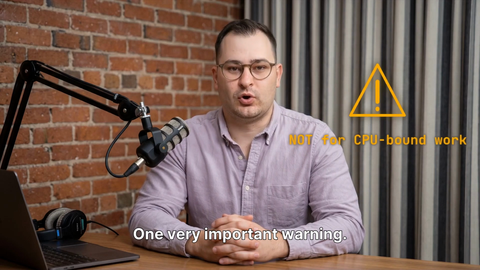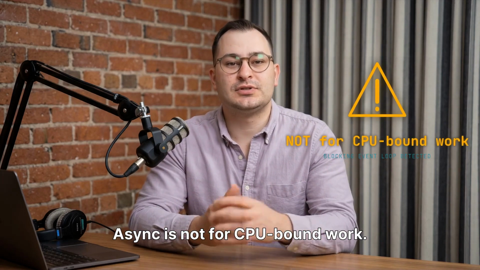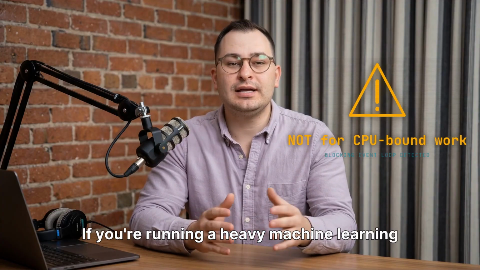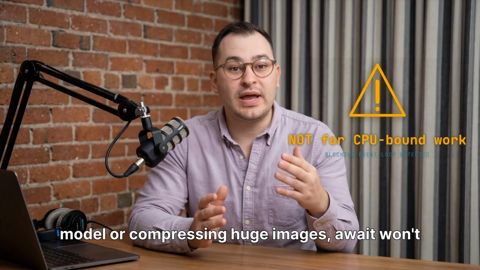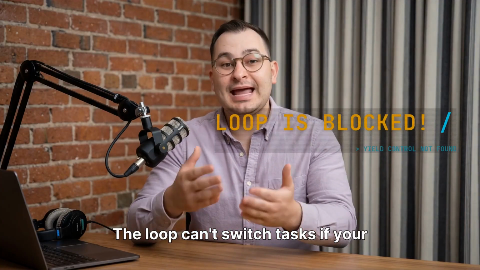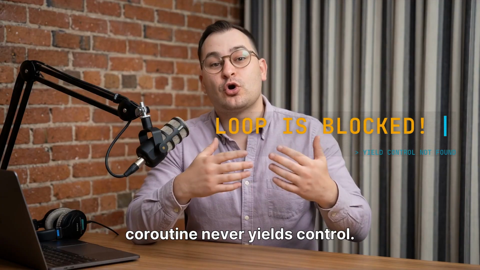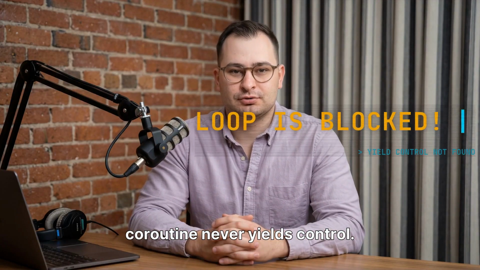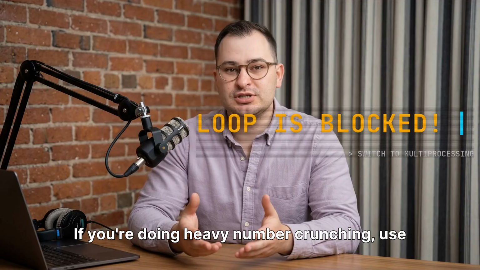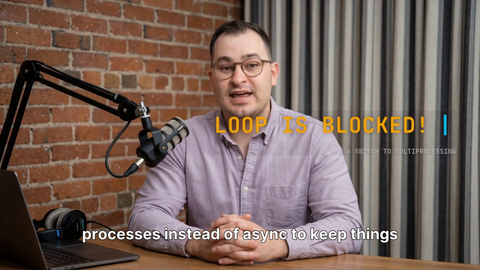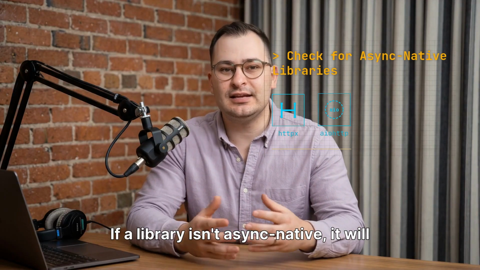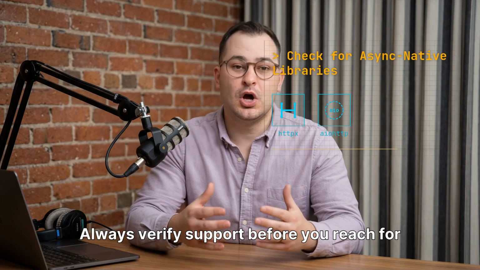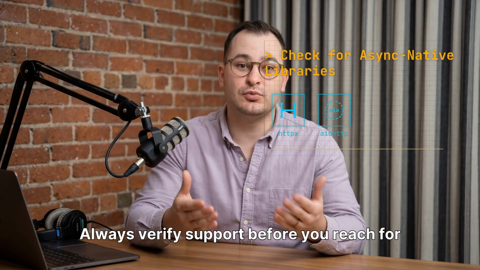One very important warning. Async is not for CPU-bound work. If you're running a heavy machine learning model or compressing huge images, await won't save you. The loop can't switch tasks if your coroutine never yields control. If you're doing heavy number crunching, use processes instead of async to keep things moving. Also, be careful with blocking library calls. If a library isn't async native, it will block the entire loop. Always verify support before you reach for a library.